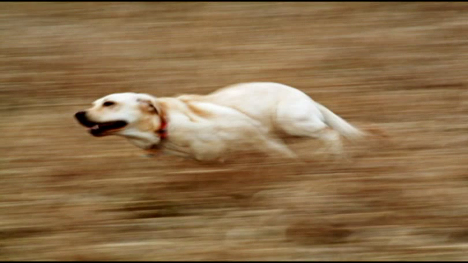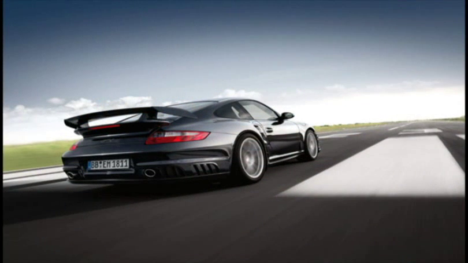Take, for example, this picture of this dog. The dog's running, and the dog, he's not exactly sharp. This picture could have been better, but notice how the dog's sharp even though he's moving and the background's blurry. That's because the camera is moving alongside the dog at the same speed as the dog.